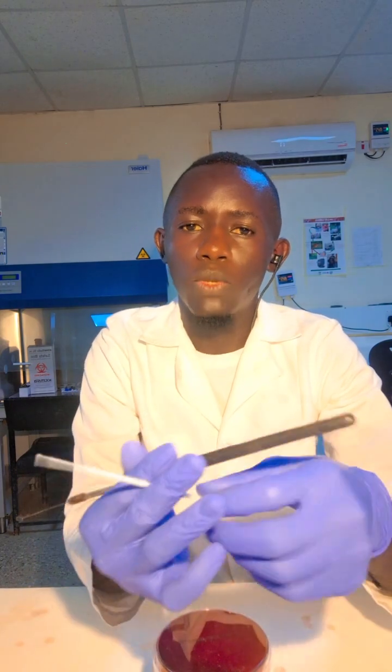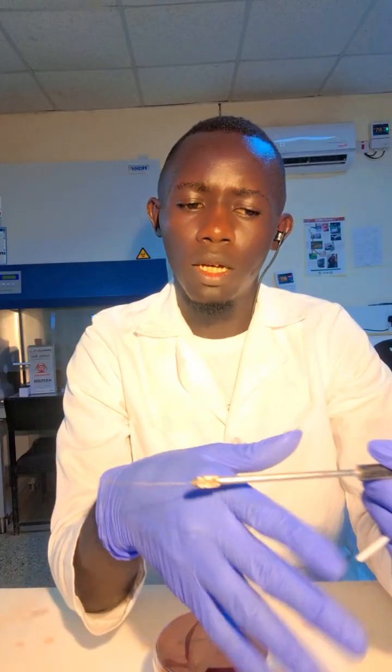You can use it, but we have this plastic one, which we only use once. So it is disposable, but this one is not disposable. They have different gauges. As you can see, this loop has a smaller gauge, while this one has a bigger gauge. So different loops have different gauges.